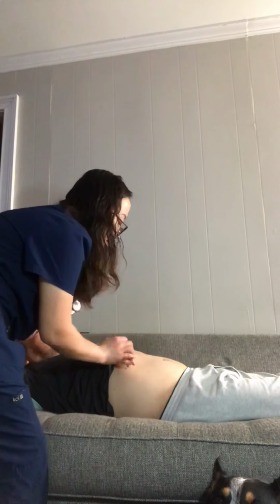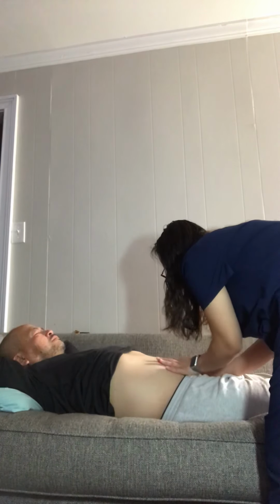Are you feeling any pain? Okay. The next thing we're going to do is palpate the aorta and measure the aortic pulsation. As you see here, it's slightly left and above the umbilicus.